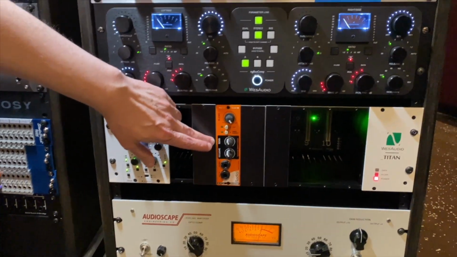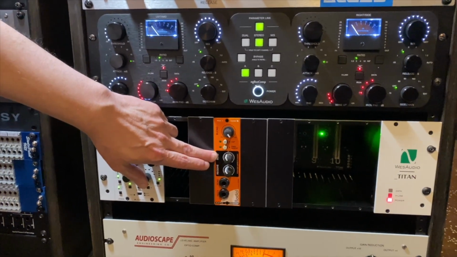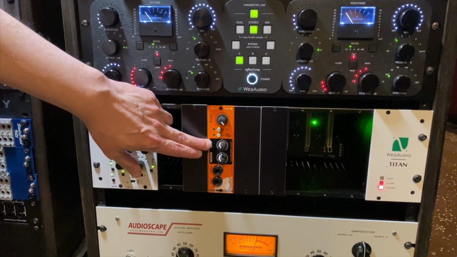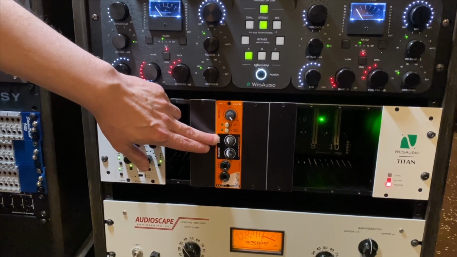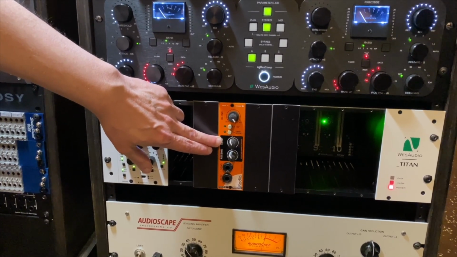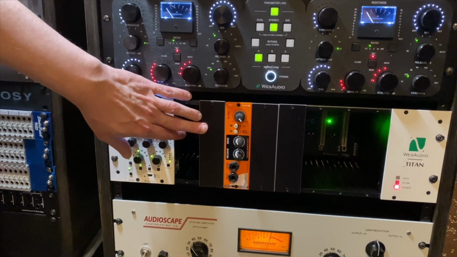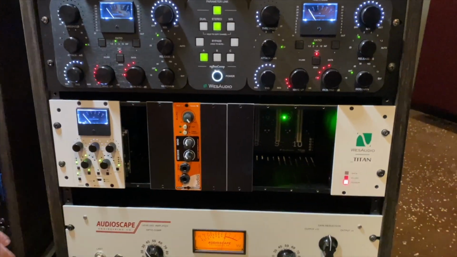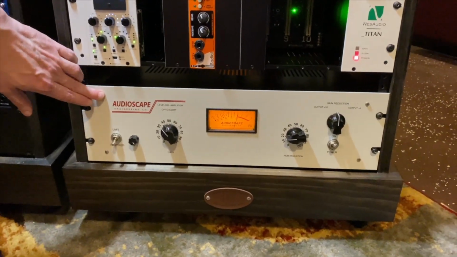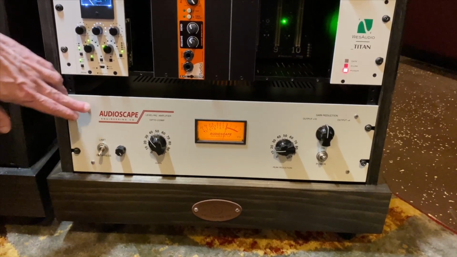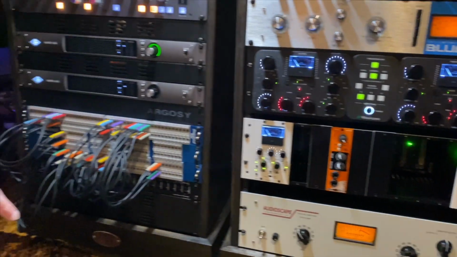The X to C, we've tested and does work. You can use guitar effects as a channel insert on any of the channels that we have set up through the aux sends. So that's a pretty cool thing to have. We've got plenty of room in the 500 rack for stuff down the road. And the Audioscape LA2A is on the bass bus. So that's everything that's in there. Now the patch bays are set up.